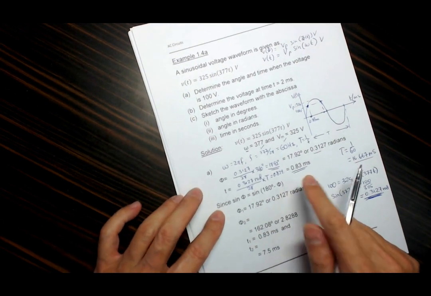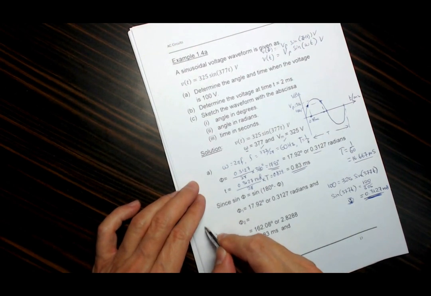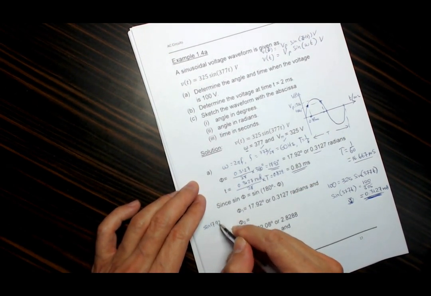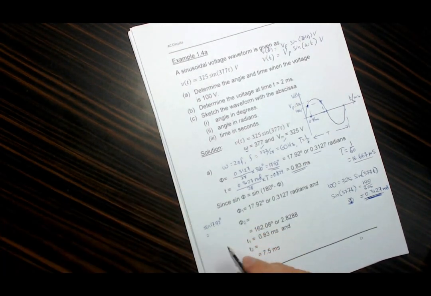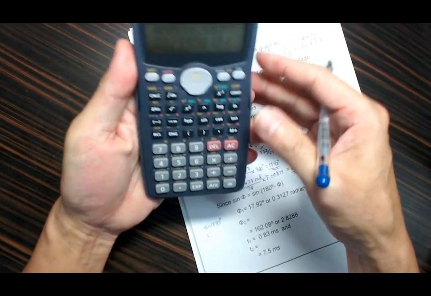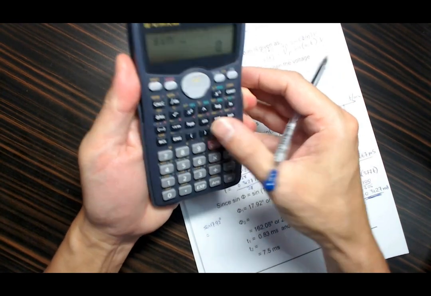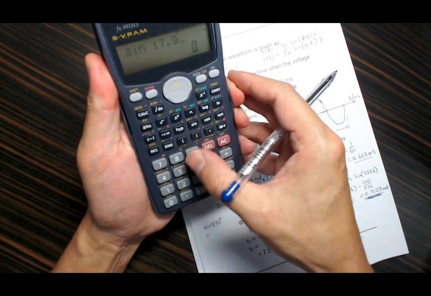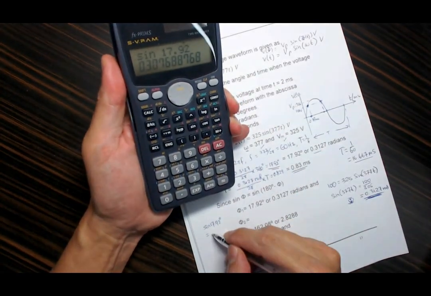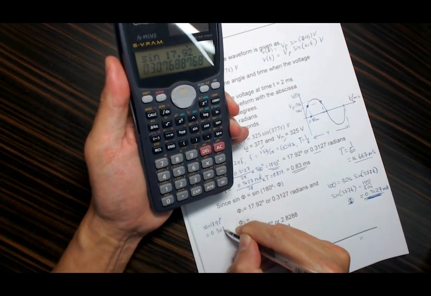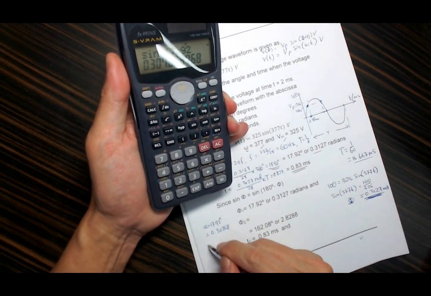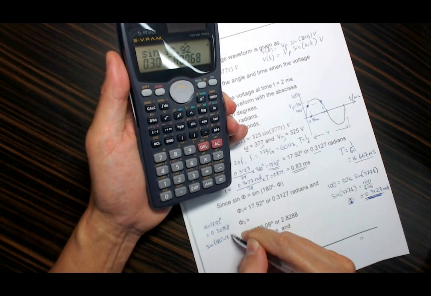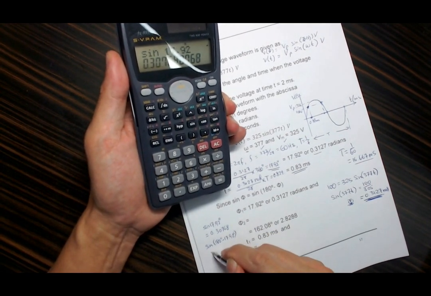Let's do a quick check. Sine of 17.92 degrees is 0.30768.